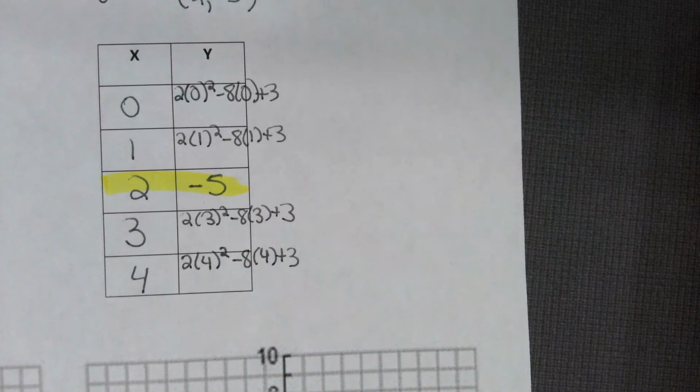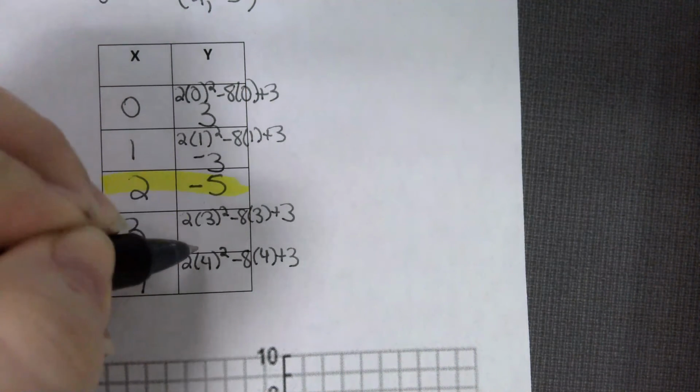Go ahead and pause the video and type them into your calculator to see if they match what I get. So we should have 3 and -3, and then mirrored on the other side, -3 and 3. We'll plot those points.